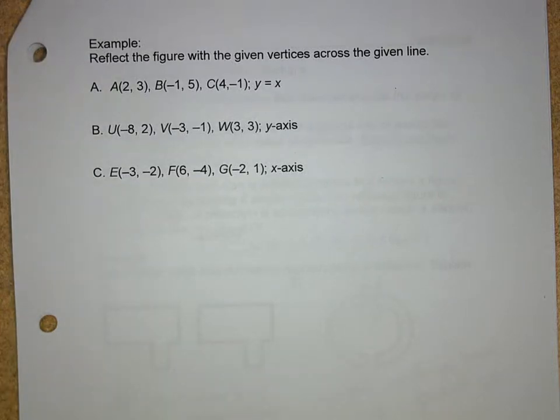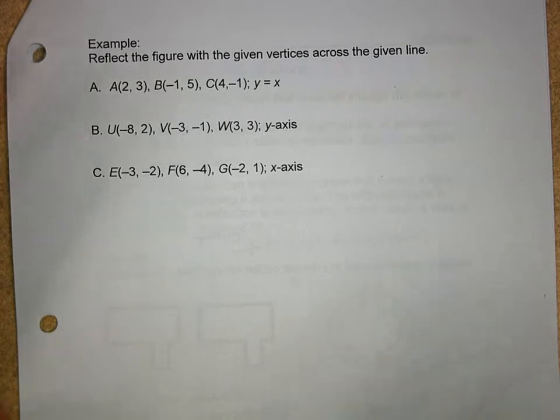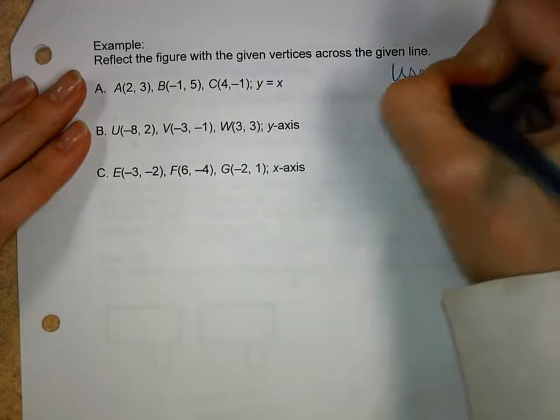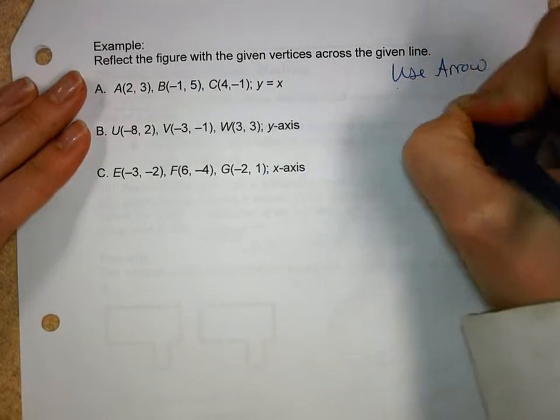Alright guys, here we go again. Now this time, notice I still have triangles I'm going to do. I have 3 vertices. I want to go ahead and translate them across the given line, but this time we're going to just do it without the graphing. We're just going to make sure we use arrow notation.